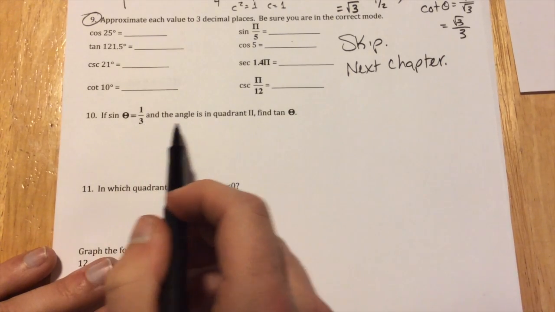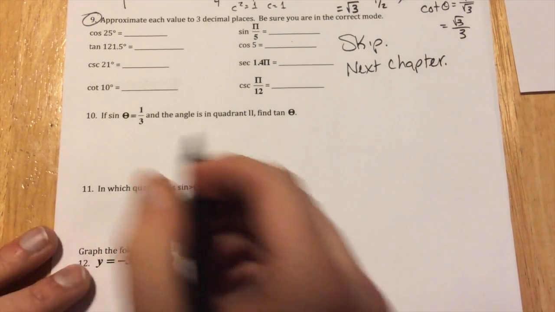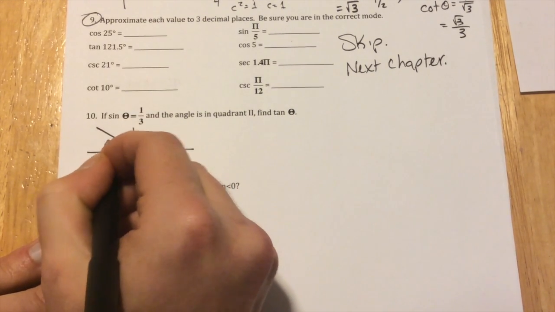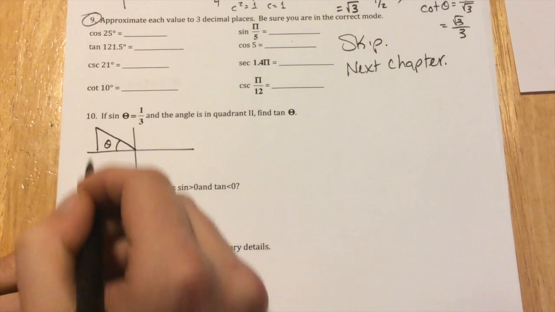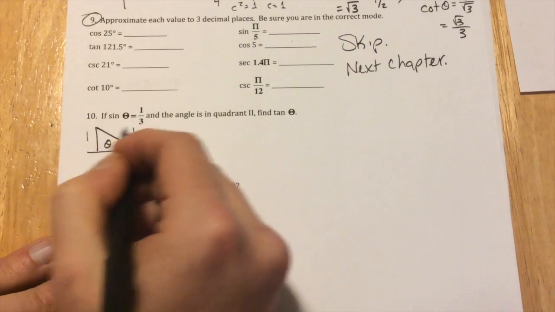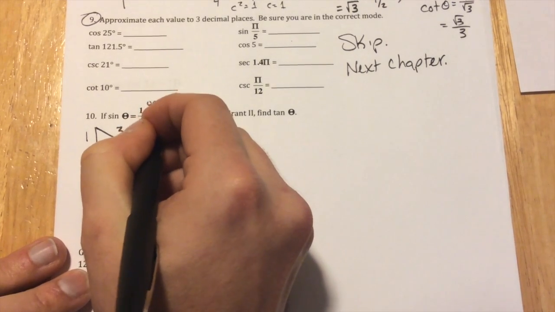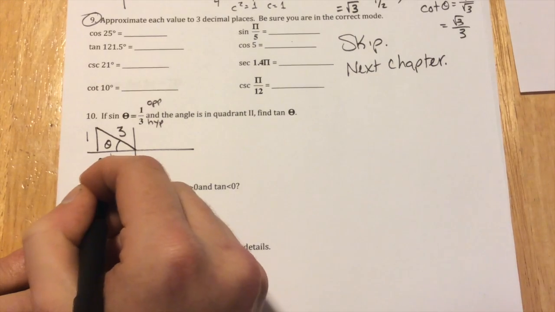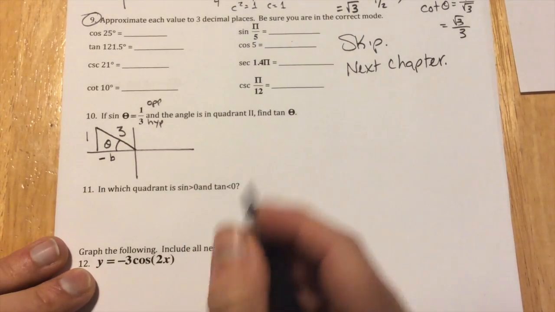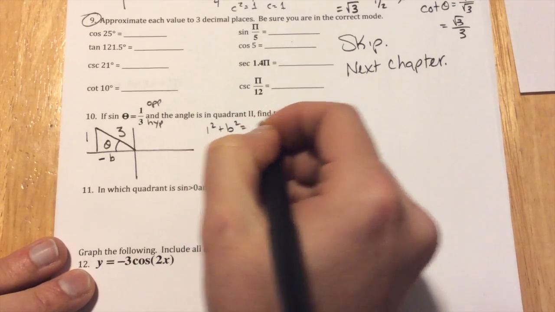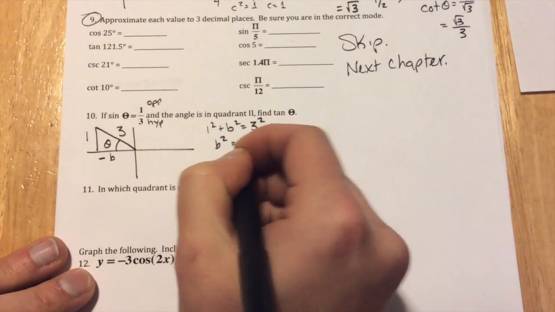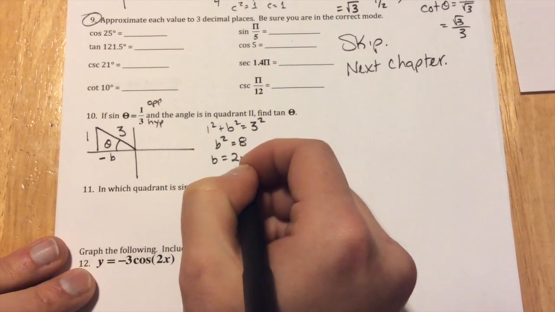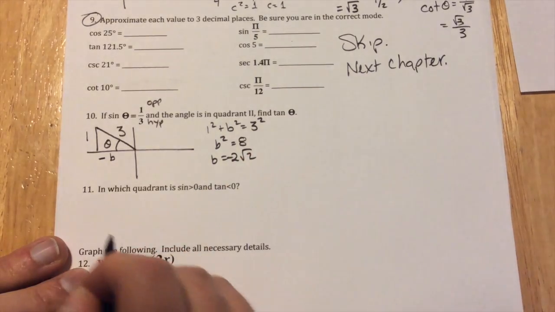If sine theta is 1/3 and the angle is in quadrant 2, find the tangent. Okay? That's easy enough. So that tells me my angle is in the second quadrant. My sine is 1/3, so that gives me 1. My hypotenuse is 3 because sine is opposite over hypotenuse. So I need to find this part, which I know is going to be negative because it's in the second quadrant. So I have 1 squared plus b squared equals 3 squared. B squared equals 9 minus 1, so that's 8. So b equals 2 root 2, and I know it's in the second quadrant, so it's going to be negative.